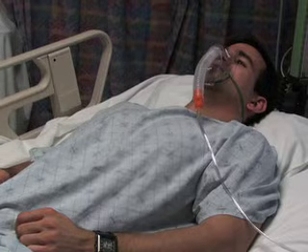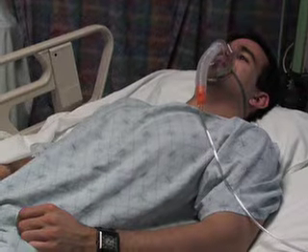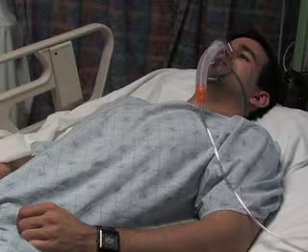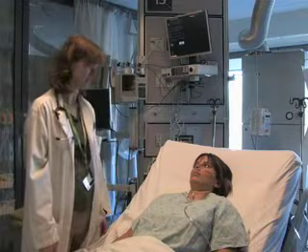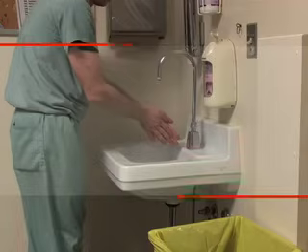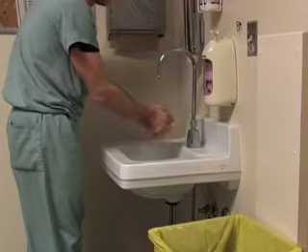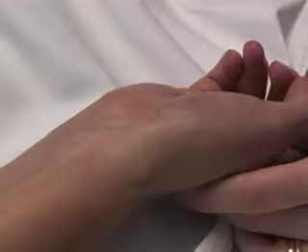Arterial blood gas sampling often takes place in an emergency setting and may not allow for obtaining consent from the patient or next of kin. When possible, the procedure should be explained to the patient and consent obtained. Wash your hands according to good standards prior to examining the patient.